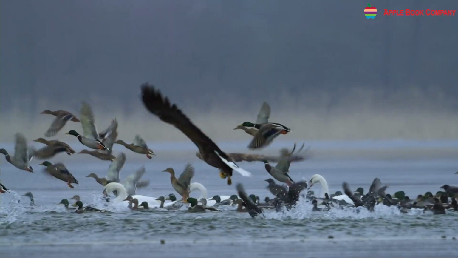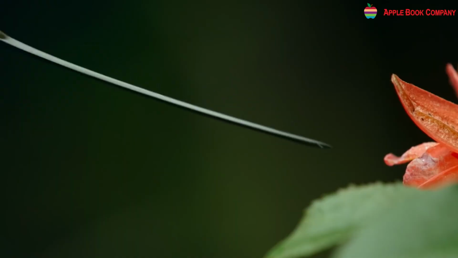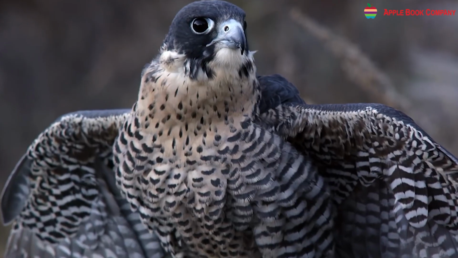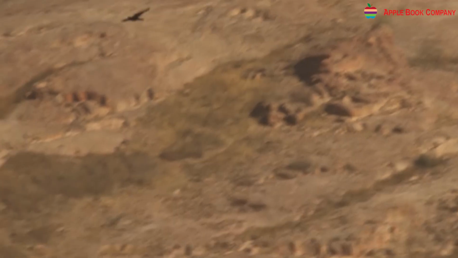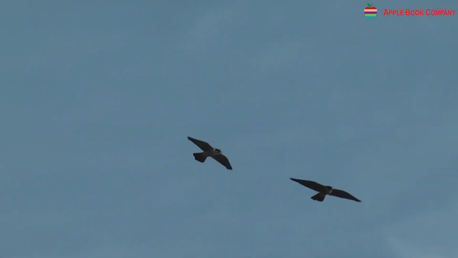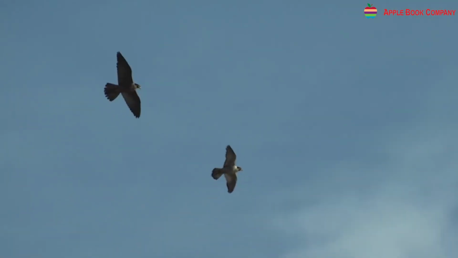Different birds fly in different ways. Hummingbirds flap their wings at a very fast pace. Birds like falcons leap off from high locations like the cliff of a mountain or a high tree. The strength of their wings and the air current keep them soaring in the air.